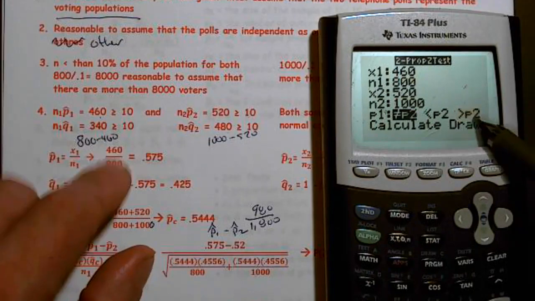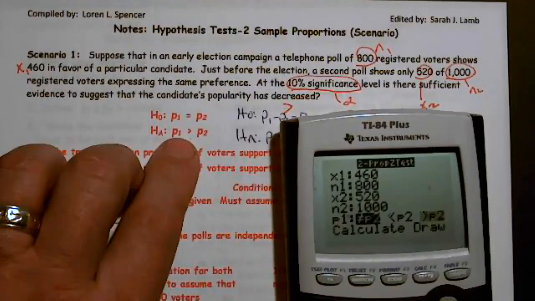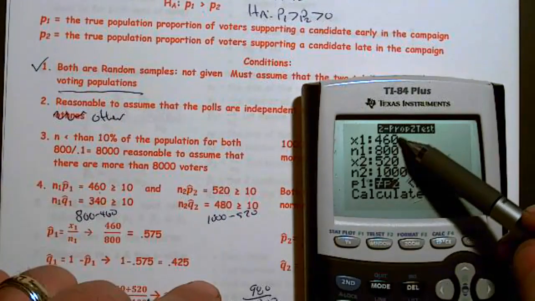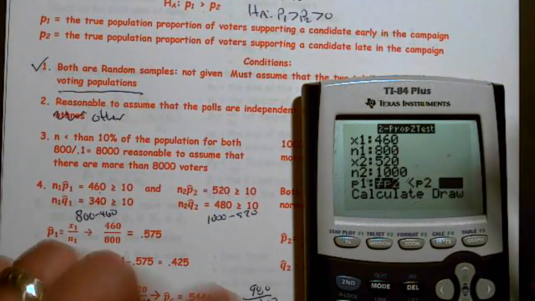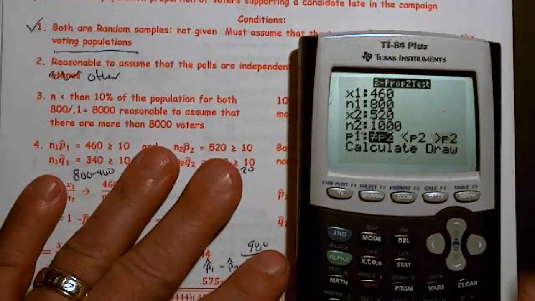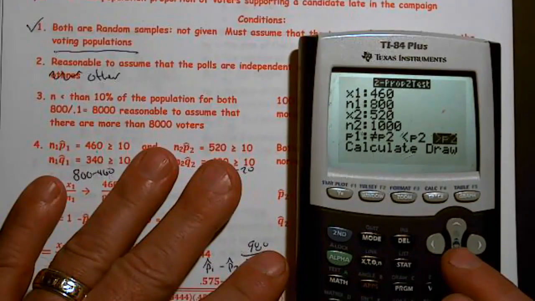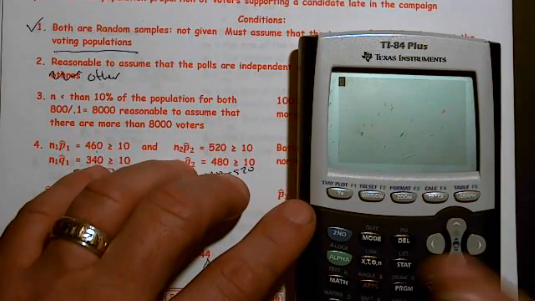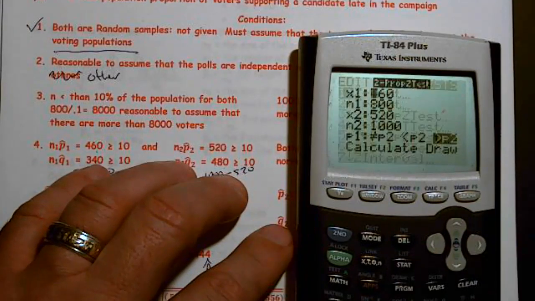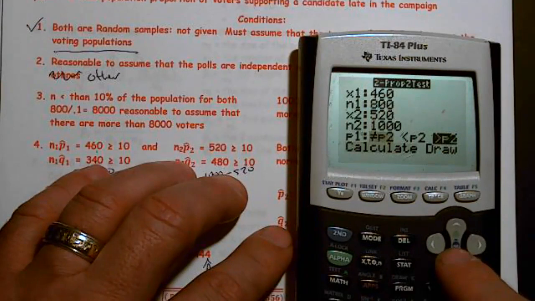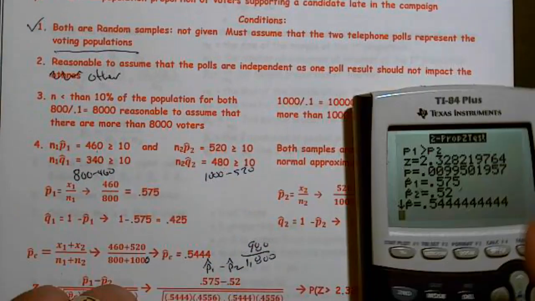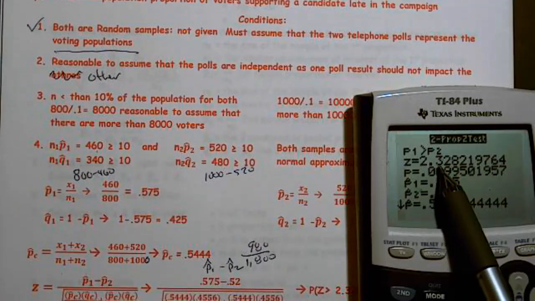When we wrote our alternative hypothesis, we had a greater than, because we think that he had more support earlier than he did later. He said some unfortunate things. Oops. Stat test 6. I'm going to go ahead and calculate. And I end up getting a Z of 2.328 and a P of 0.0099.